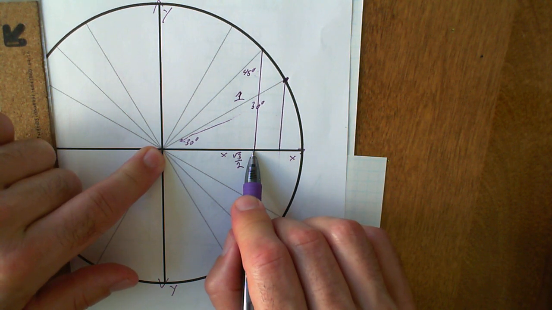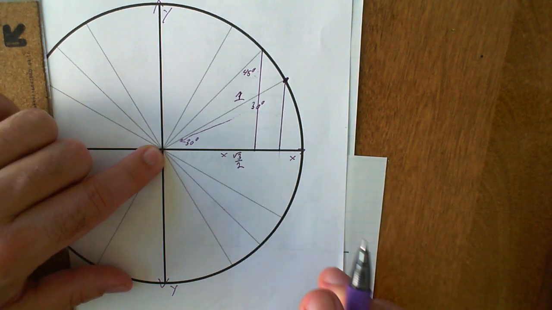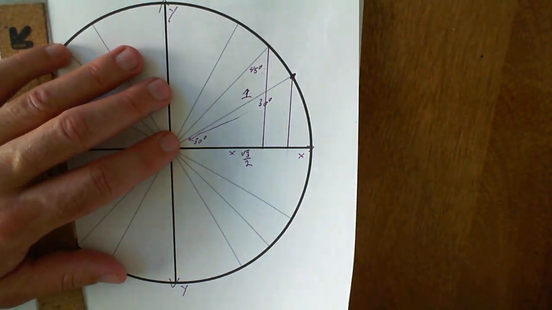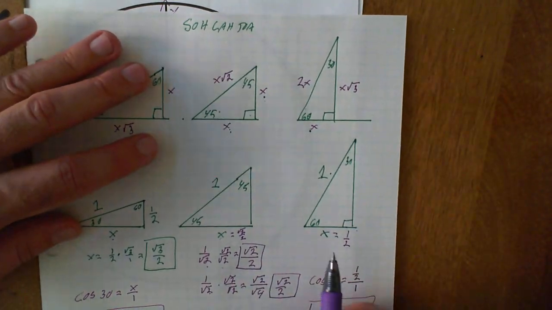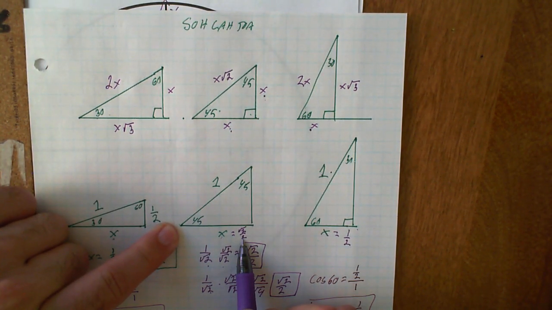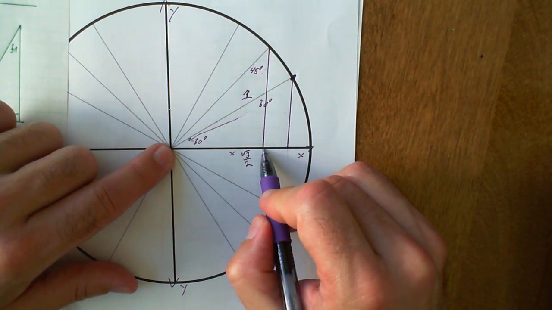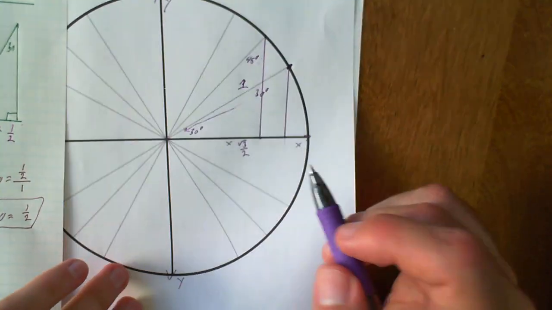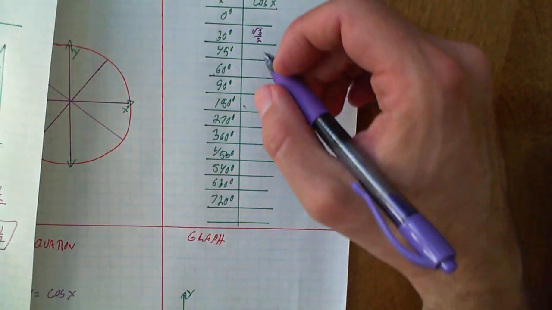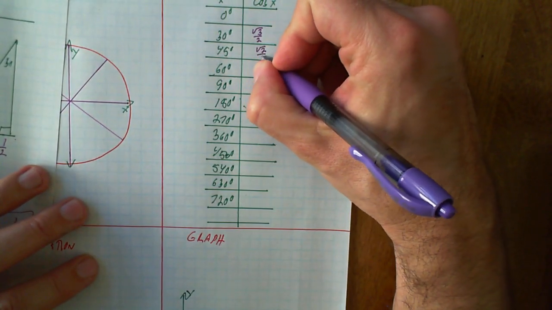What did we solve for this length on my 45, 45, 90? It was the square root of 2 over 2. So the cosine of 45 will be square root of 2 over 2.